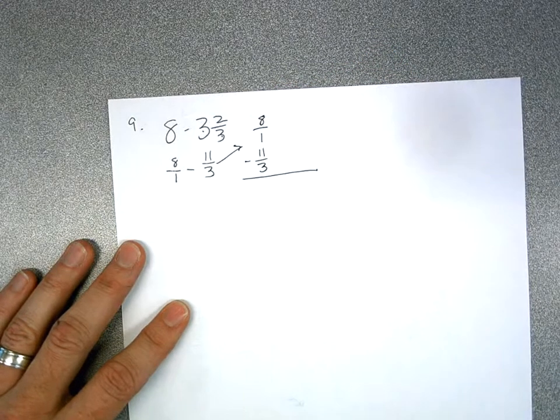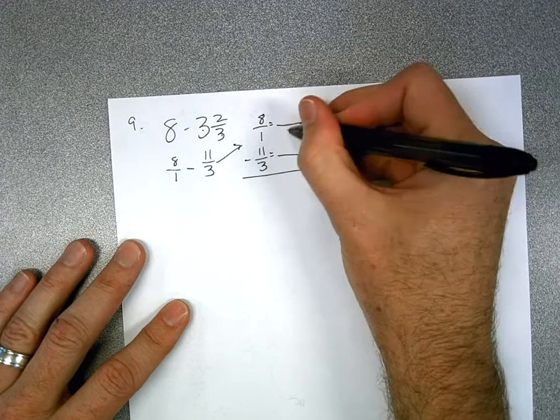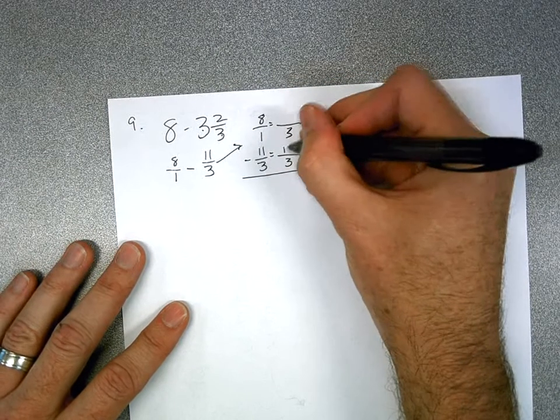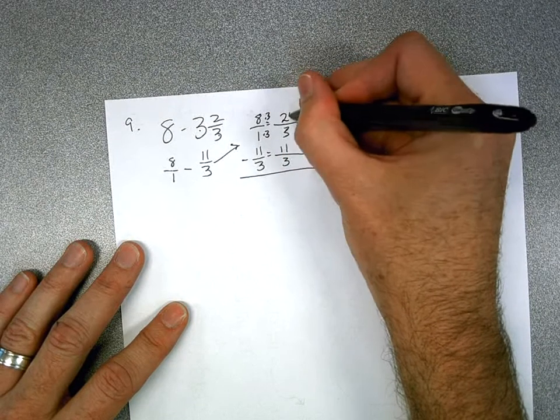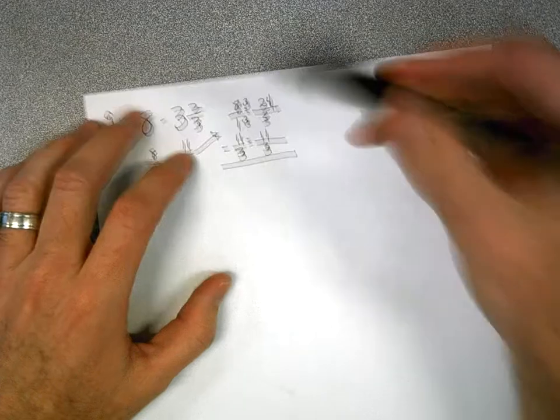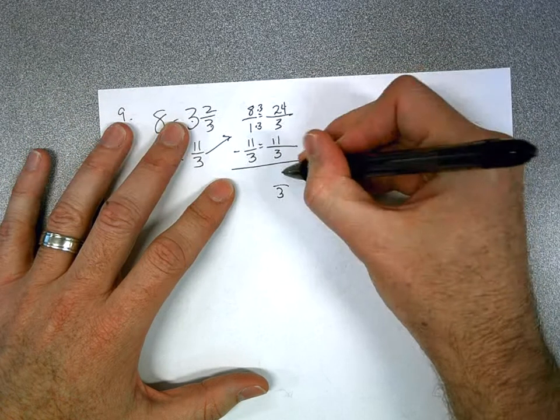Find a common denominator. And 1 goes into 3, so I'm using 3. So this stays as 11 thirds. 1 times 3 is 3. 8 times 3 is 24. All right. And now I subtract. So I have thirds. 24 minus 11: 4 minus 1 is 3, 2 minus 1 is 1.